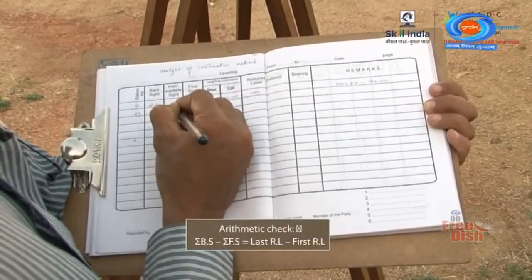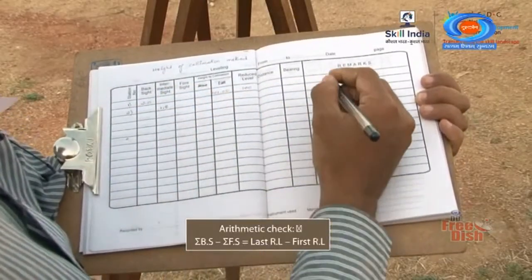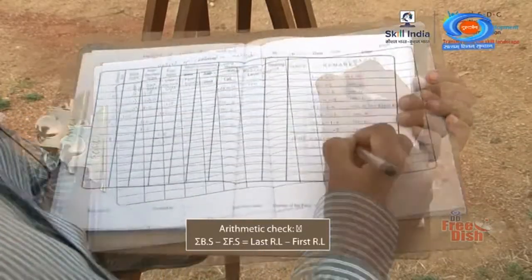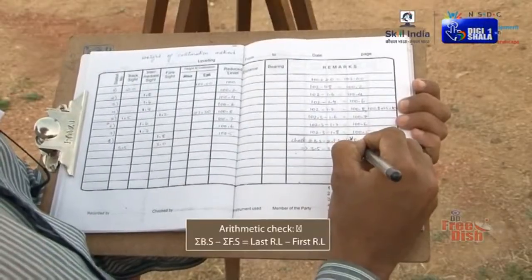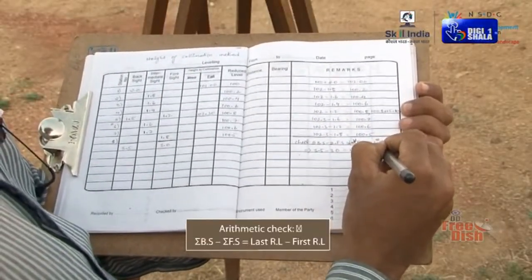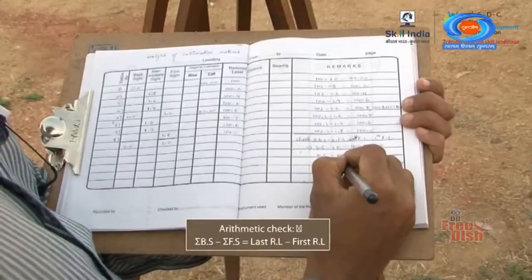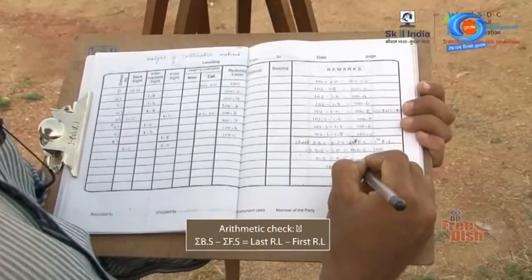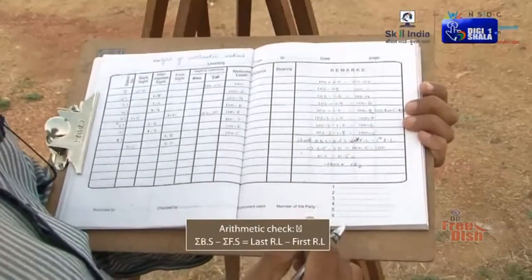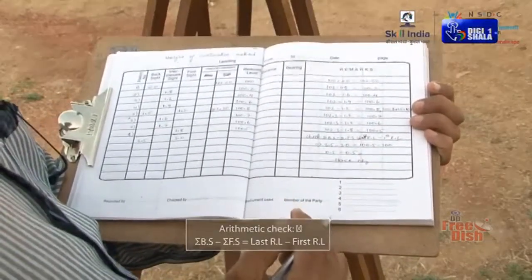The difference of the sum of backsights and the sum of foresights must be equal to the difference of the last reduced level and first reduced level. This is how you can carry out arithmetic check by the height of the instrument or height of collimation methods.